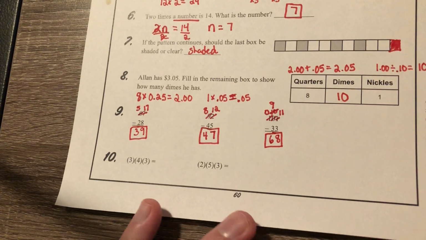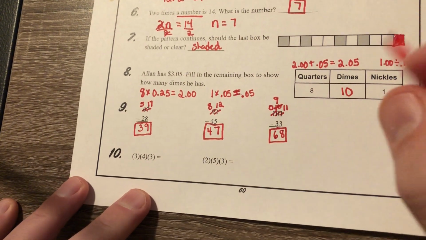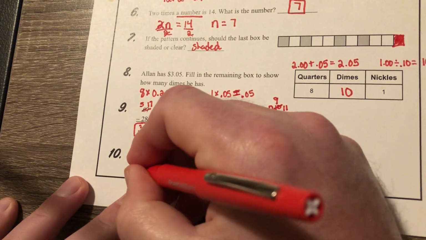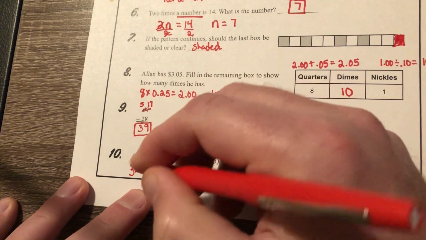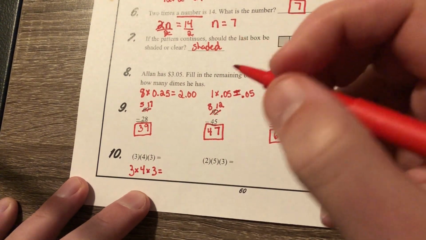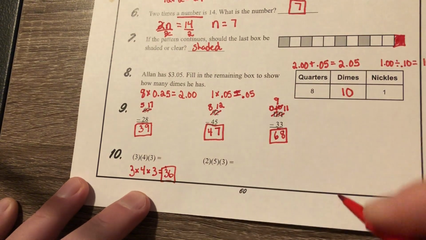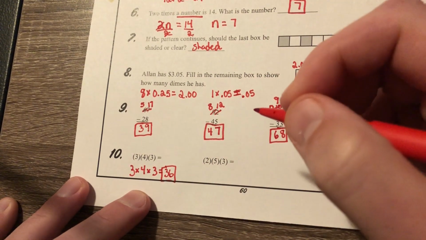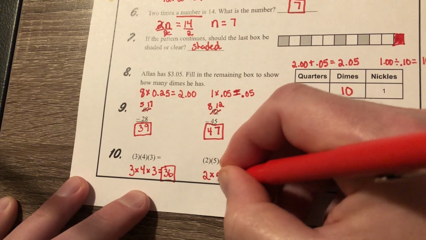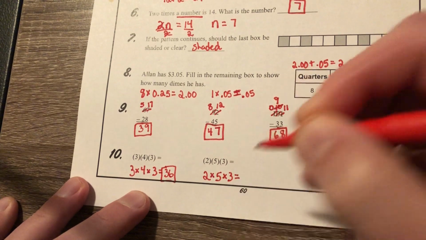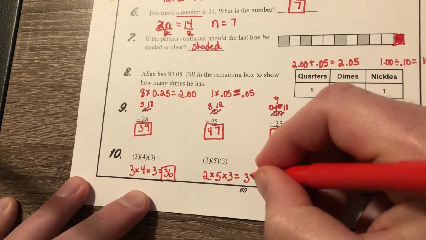And then number 10, when we have numbers inside the parentheses like this, that means multiplication. So this means 3 times 4 times 3. 3 times 4 is 12. 12 times 3 would be 36. And then the next one, this would mean 2 times 5 times 3. I'll go ahead and write that out. 2 times 5 would be 10. 10 times 3 would be 30.